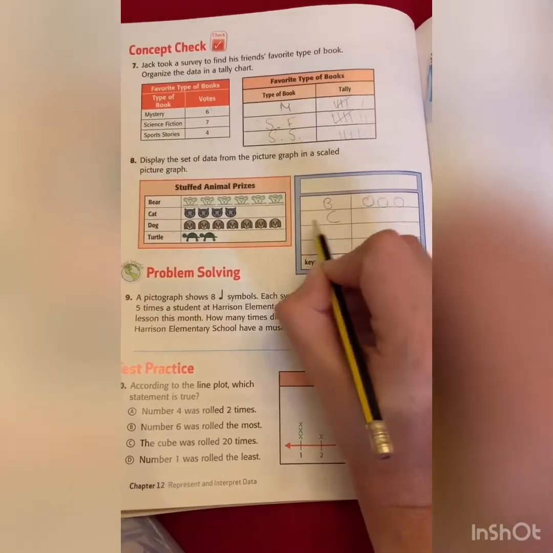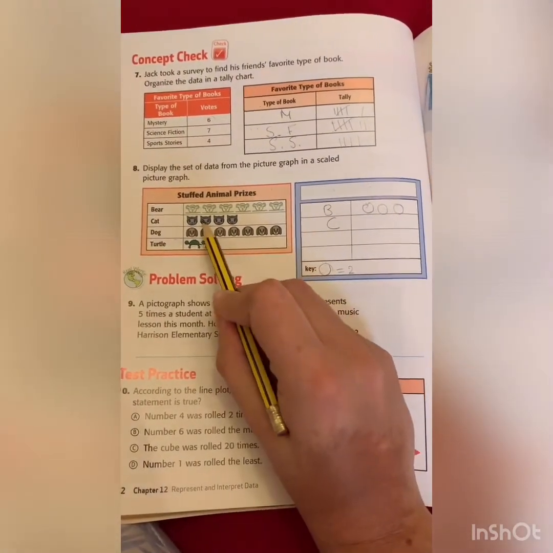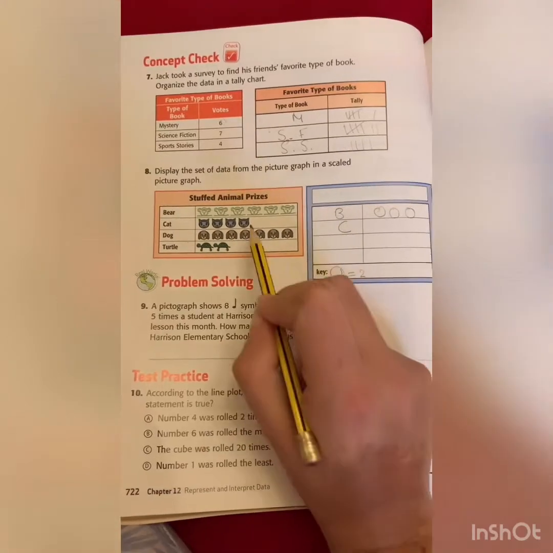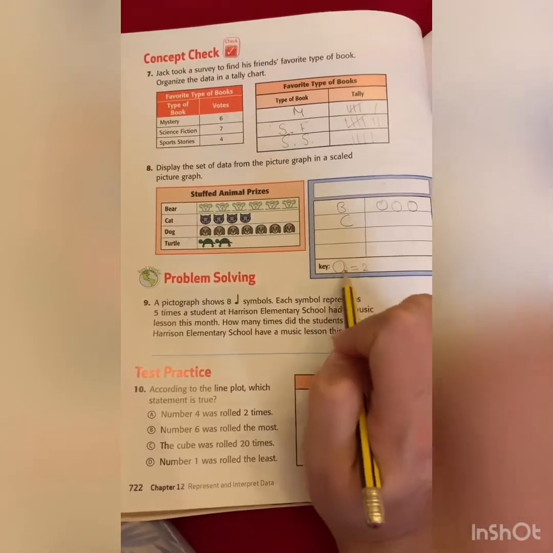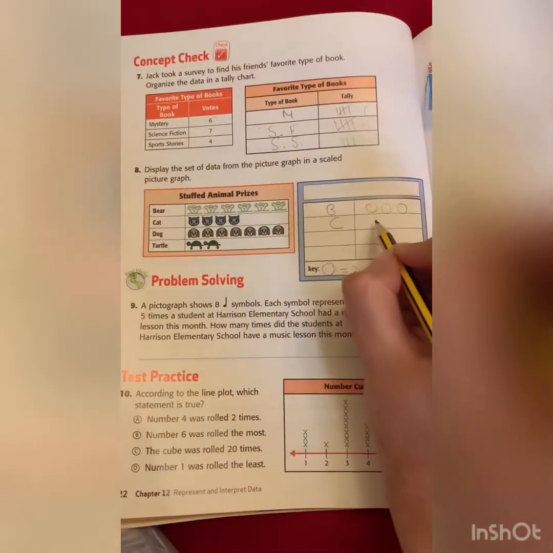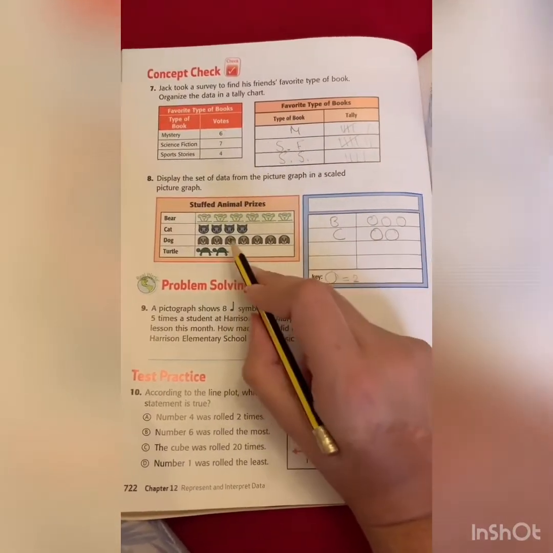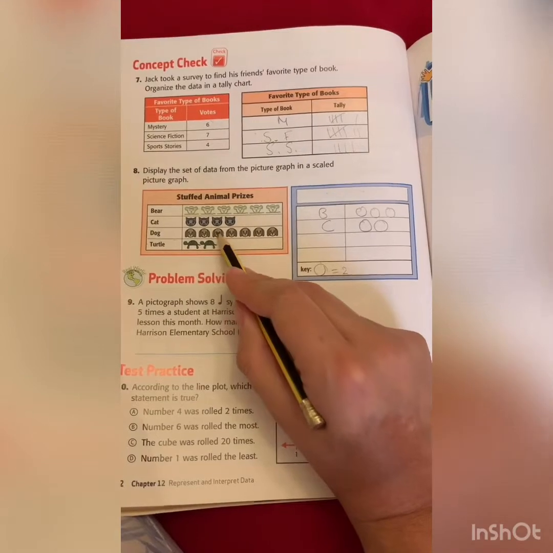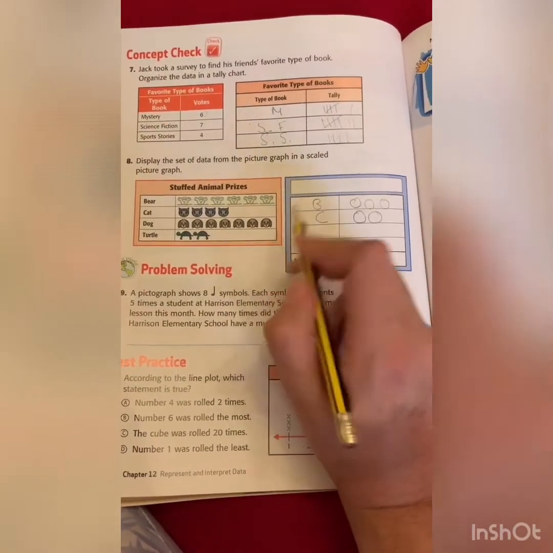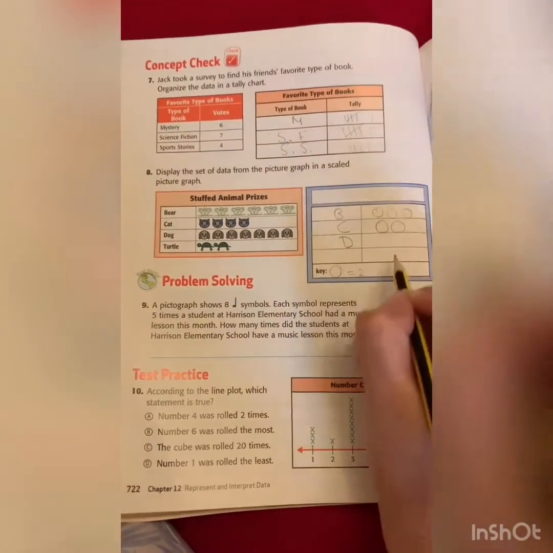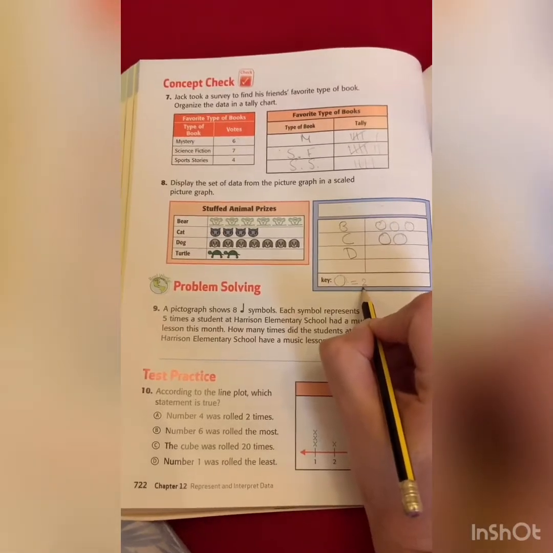For the cat, you have 1, 2, 3, 4. So 4, what number do I multiply by 2 to give me 4? It is 2. So 1 and 2. Okay, dog, 1, 2, 3, 4, 5, 6, 7. So what number do I multiply by 2 to give me 7?